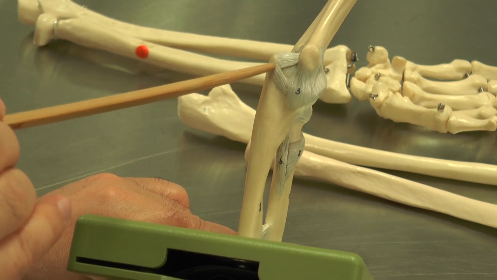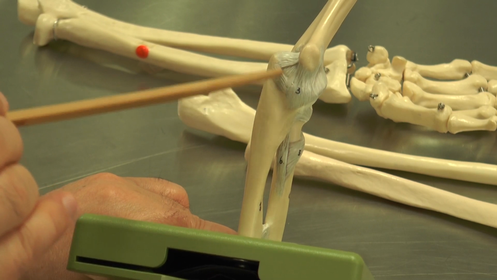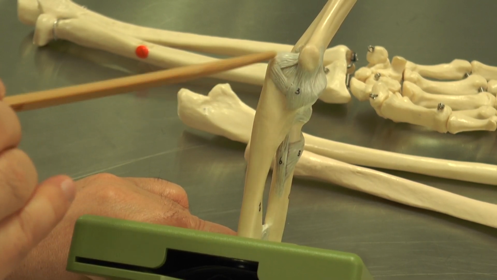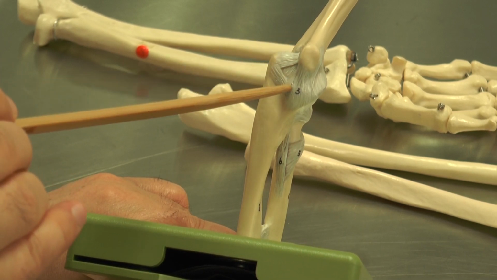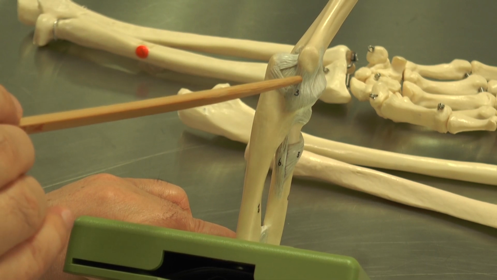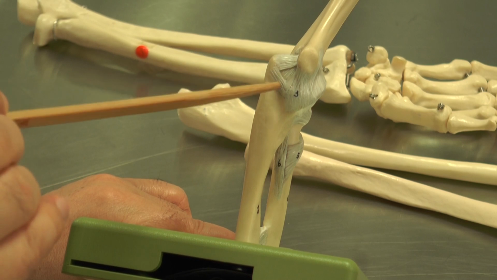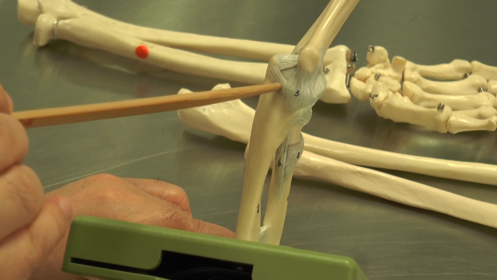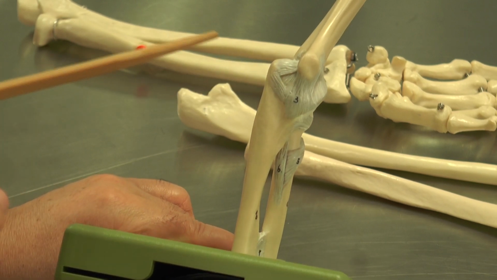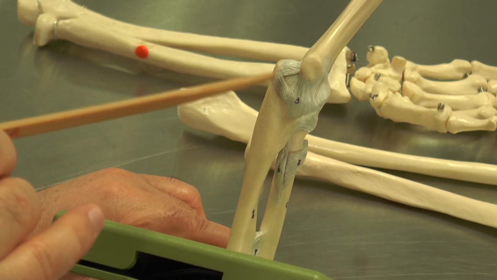And this is the oblique or transverse band, or transverse bundle; it attaches the olecranon to the coronoid process. So we have this triangular structure that we call the medial collateral or ulnar collateral ligament. We have the anterior band, posterior band, and the transverse band, or anterior bundle, posterior bundle, and the oblique transverse bundle. This is the important ligament that stabilizes the medial side of the elbow joint.